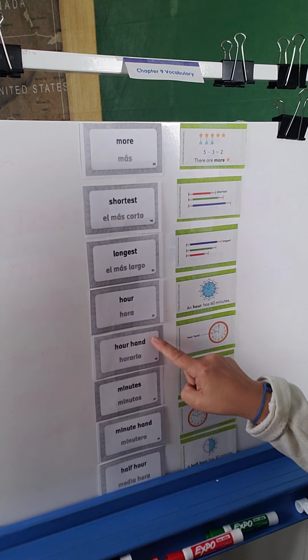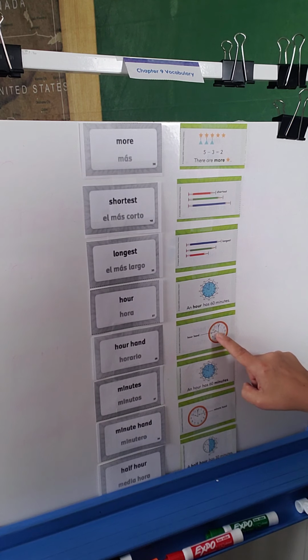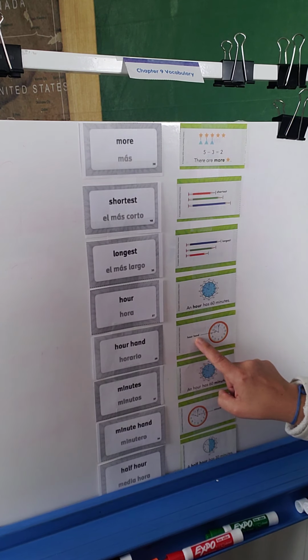Next word, hour hand, horario. So on a clock, there's 2 hands. You'll see there's one here and one here. The smaller one we call the hour hand.